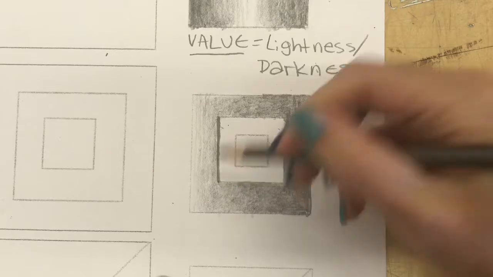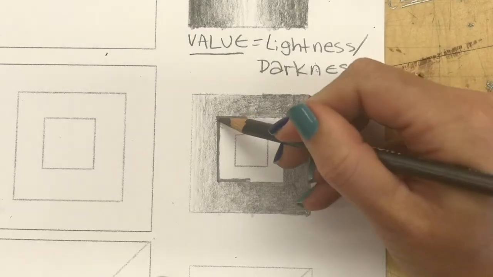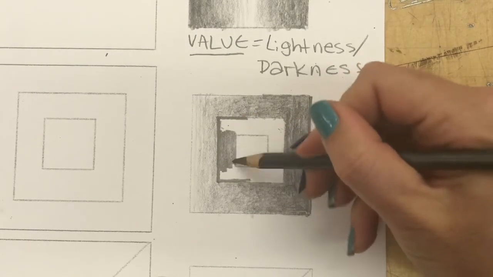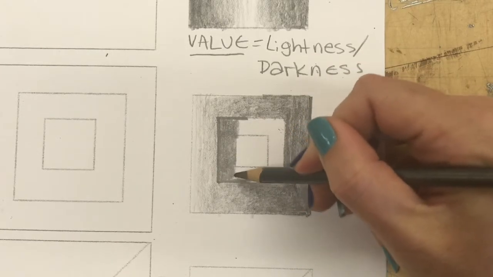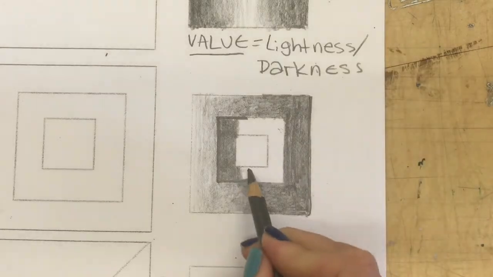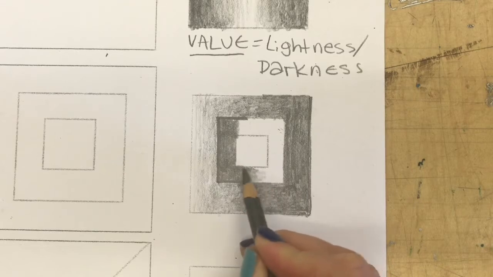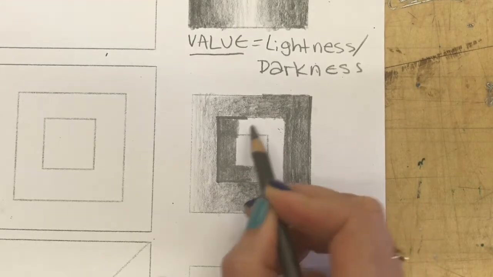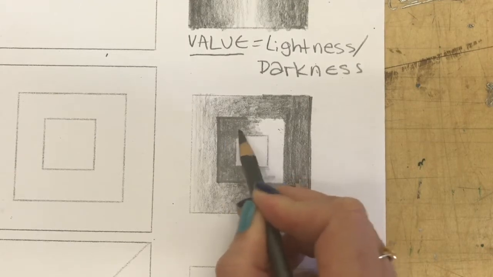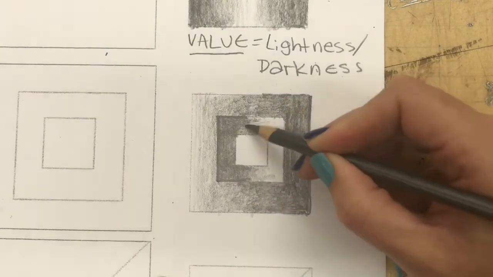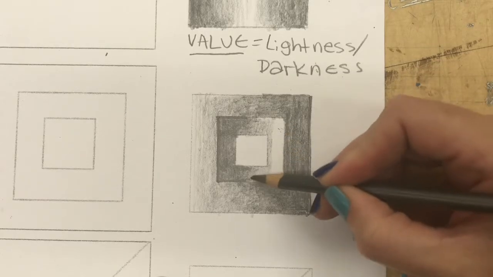So the opposite edge is going to be very, very dark. So making sure that once again that space is completely filled up and opaque, pushing very hard to get that dark value. And then as we hit that middle point, we're going to shade more lightly as it goes to the edge. And once again, this is the opposite of the previous square. So being very careful on those edges, and then very light where it interacts with that dark.